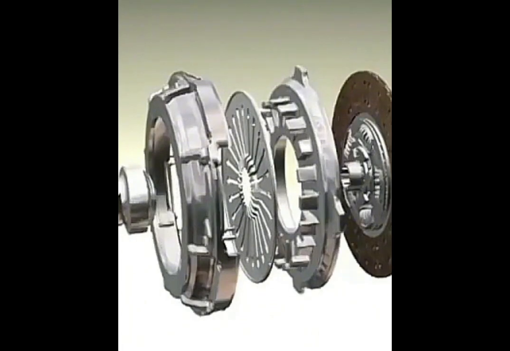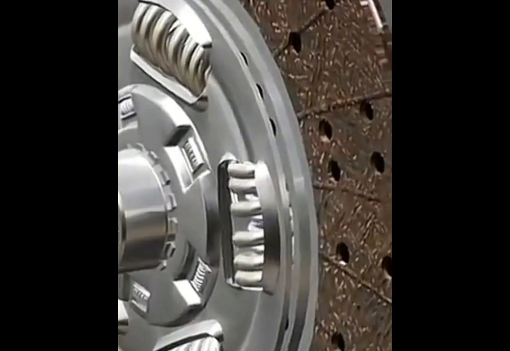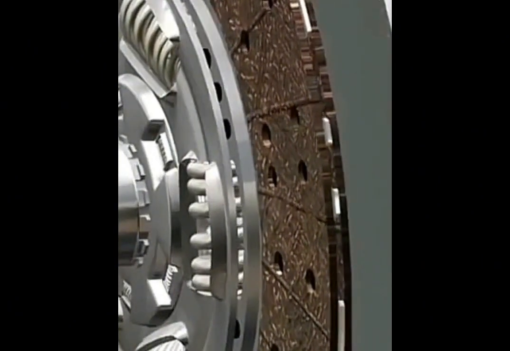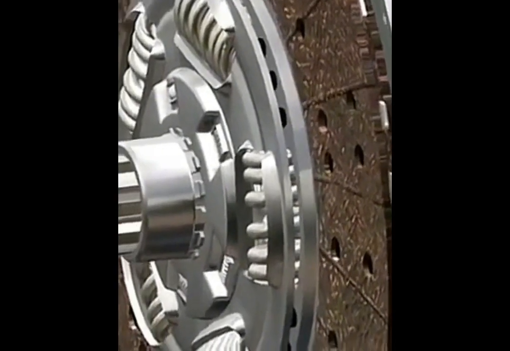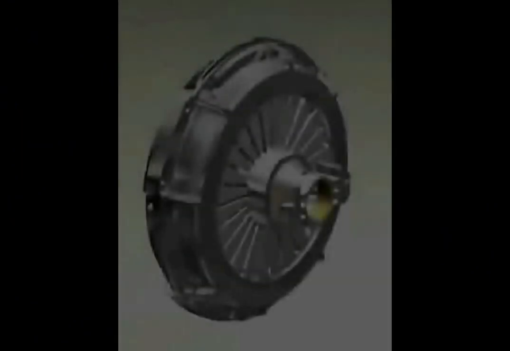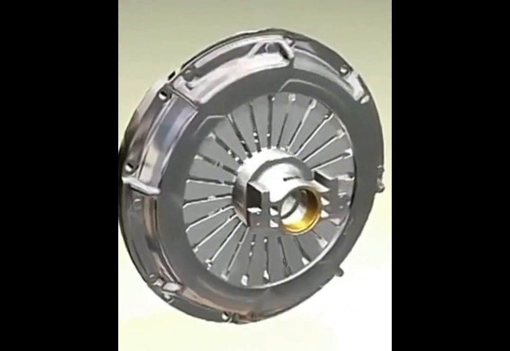The clutch works on the principles of friction. When two friction surfaces are brought in contact with each other and pressed, they are united due to the friction between them. If one is revolved, the other will also revolve. The friction between the two surfaces depends upon the area of the surfaces, the pressure applied upon them, and the coefficient of friction of the surface materials.